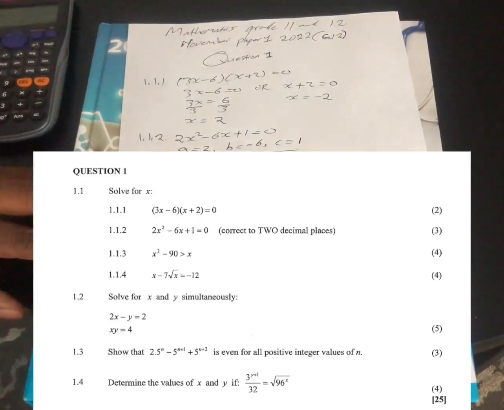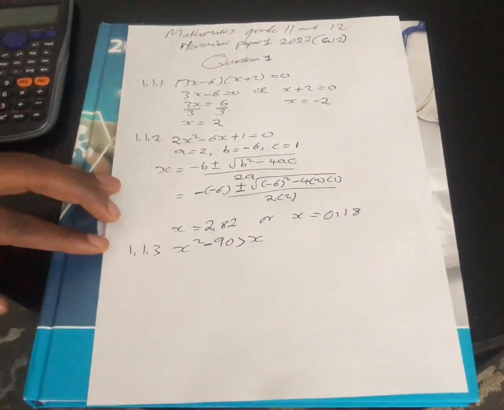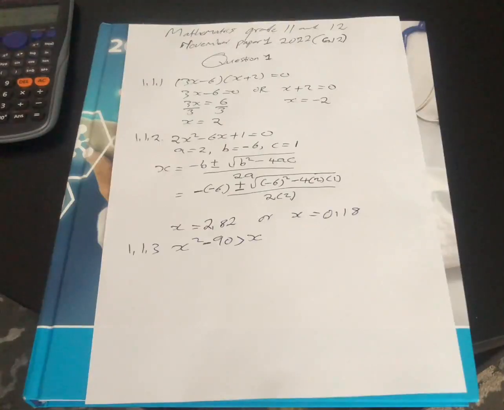Then we move to 1.1.3. It says that x² - 90 is greater than x. This one, I've already explained in my teaching that when we deal with inequalities, the first thing that you should do is to find the critical values.